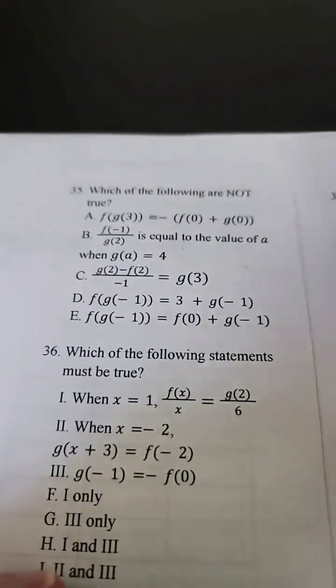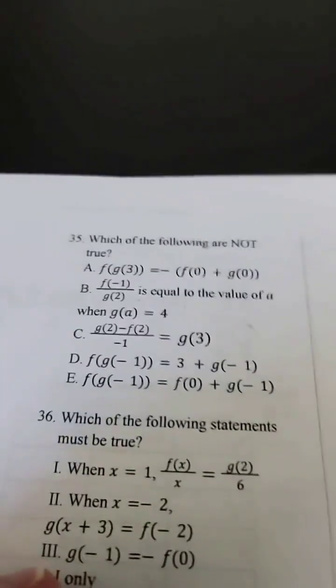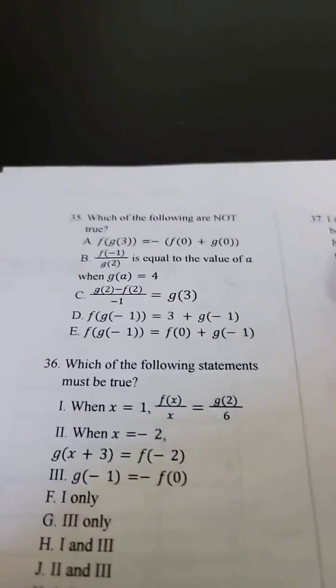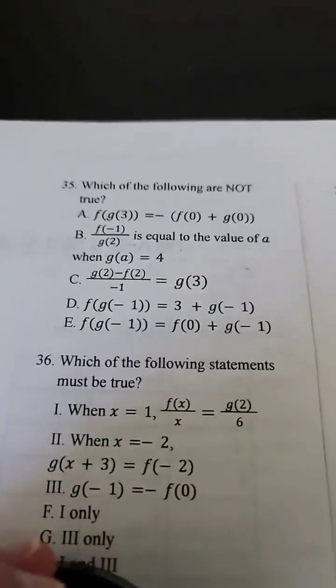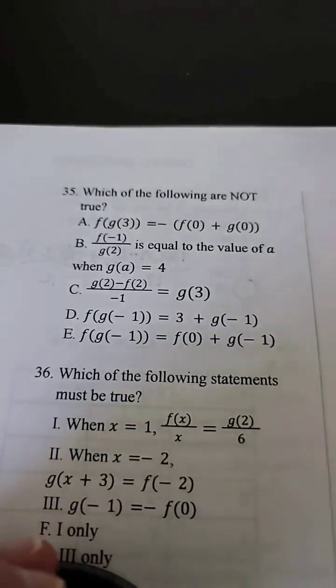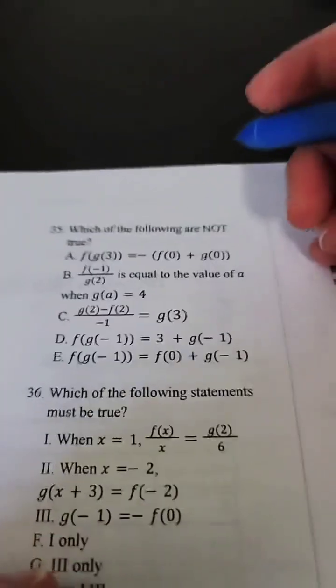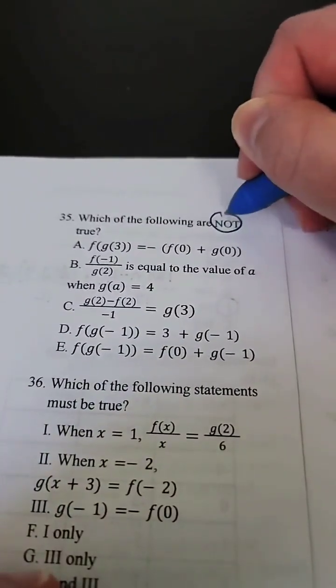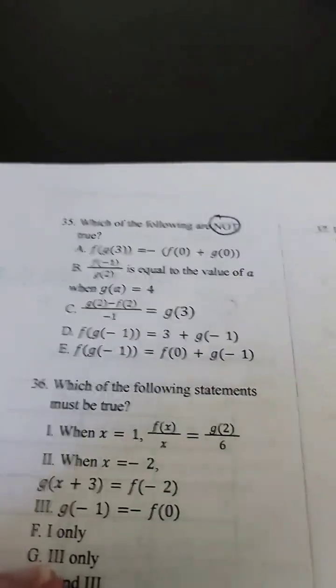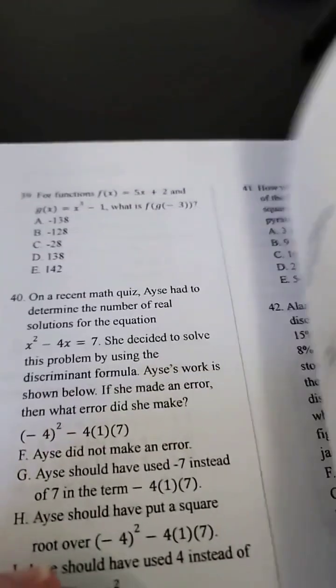Okay, so then let's go to number 39. Which of the following are, hold on, let me just adjust this so it's clearer. Which of the following are not true? So we're trying to find what is not true. And this is going to be annoying because I don't have the book portion. Okay, so we're going to be looking at this at the same time.